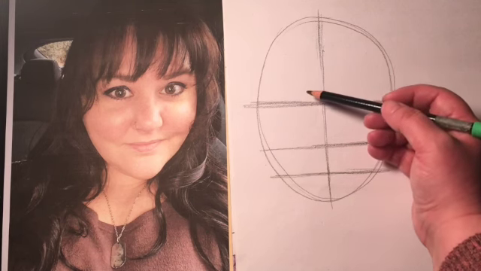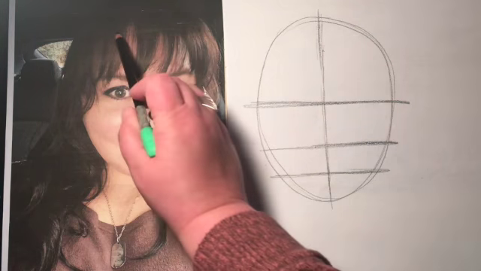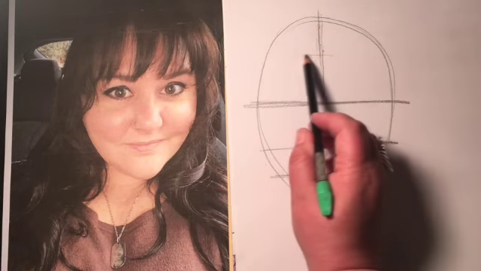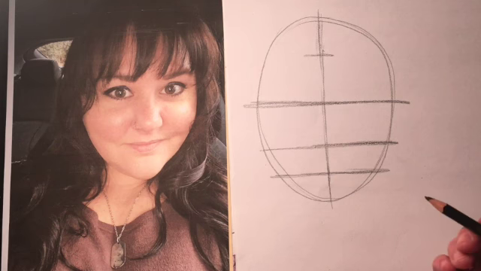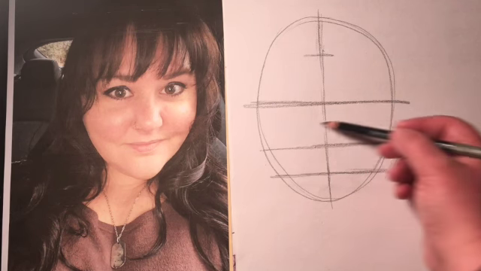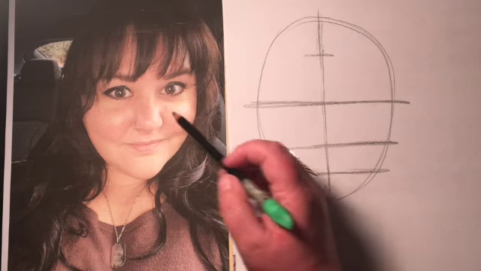Now, most of this up here is actually forehead and hair, and the hair comes out of the hairline. We'll deal with that a little bit more later on. But now I'm going to go and do the eyes.